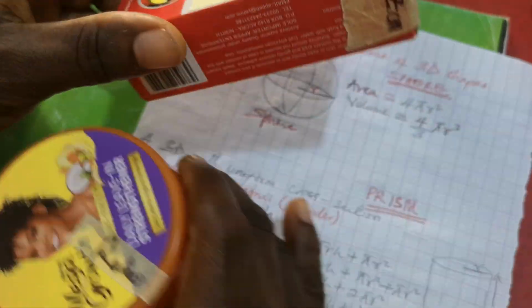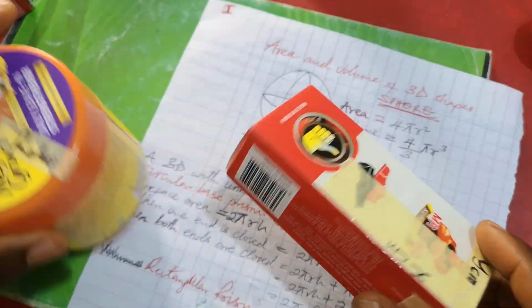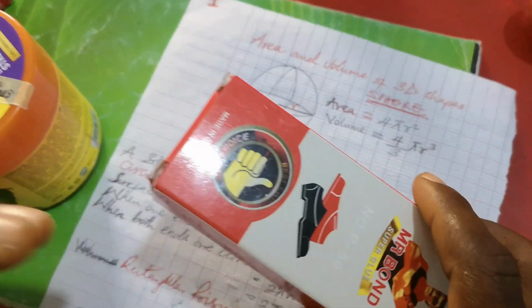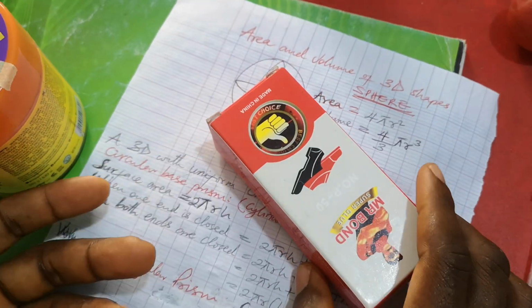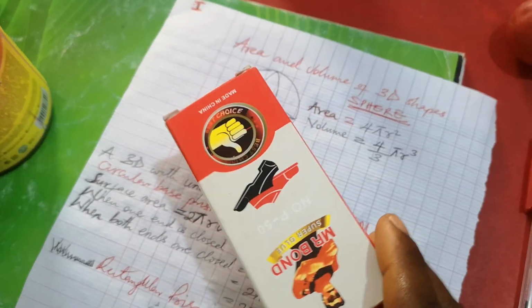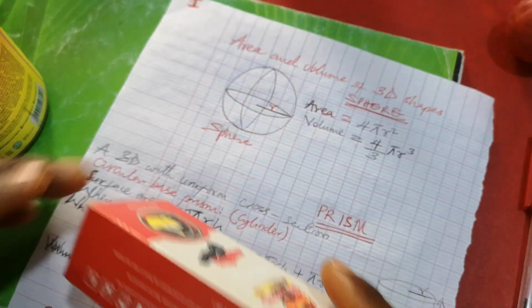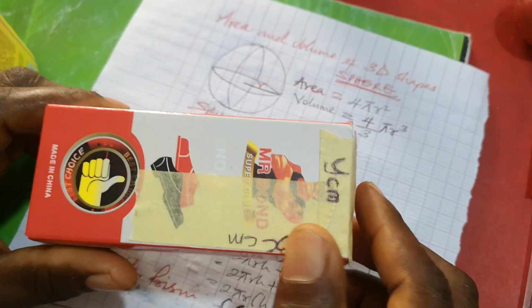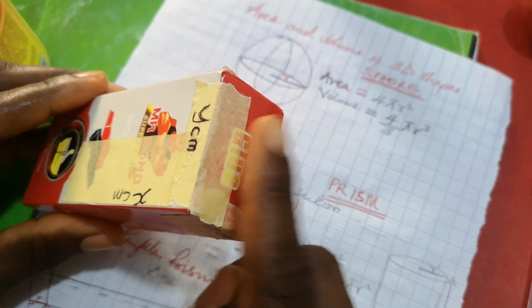Now this is also a prism. This is an example of a prism. Something like this is a prism. Now, like your cuboid is a prism. Your cuboid is a prism. Now, we have so many examples of prism. Now, we normally give a prism a name based on the cross-sectional area.